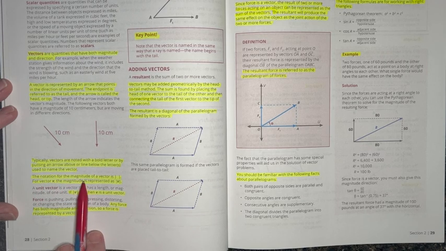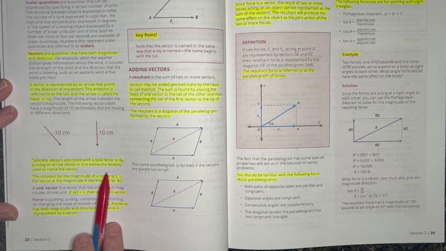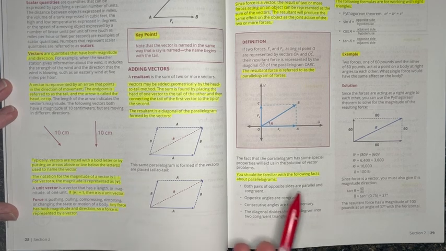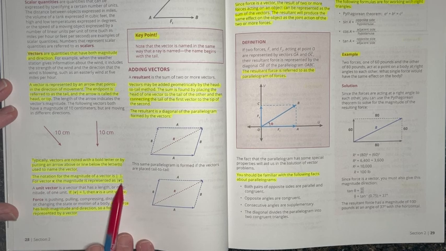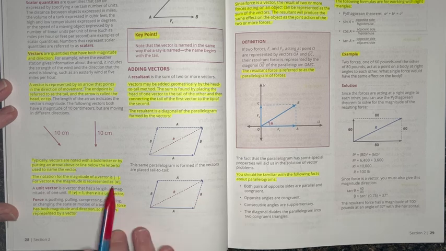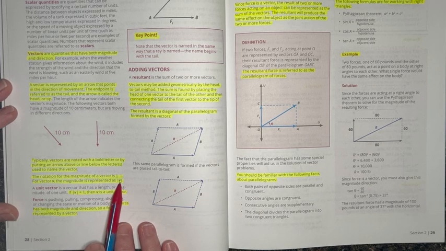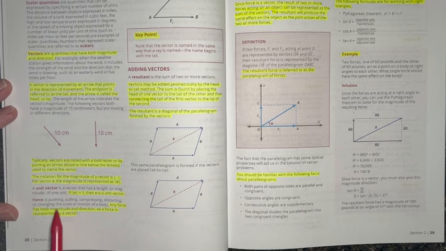The notation for the magnitude of a vector is these absolute value marks, right? For vector v, the magnitude is represented as the absolute value of v. I don't know how to say that, the magnitude of vector v, okay?